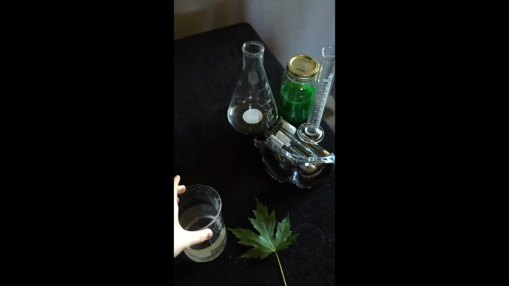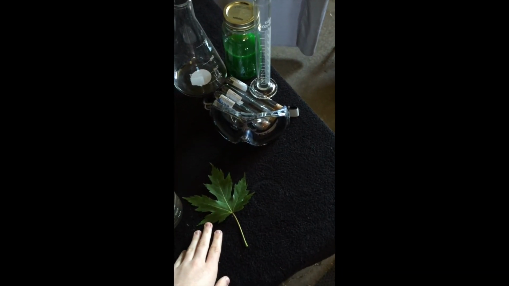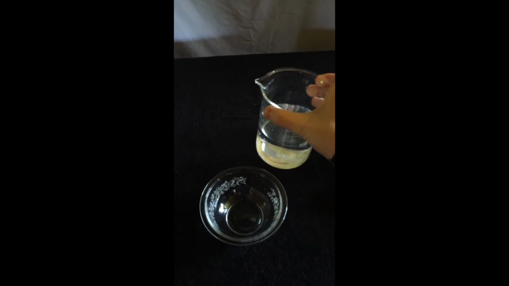You will need a rock, a bowl, some lukewarm water, and a leaf that you've pulled right off the tree so you know that it's alive. First thing you're going to do is take your lukewarm water and pour it into your large bowl.